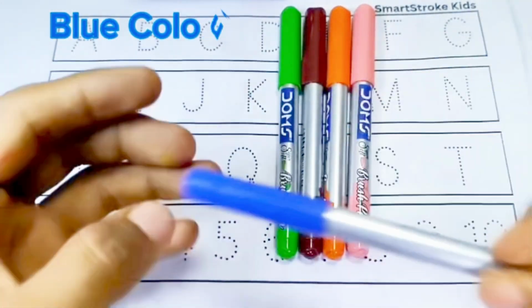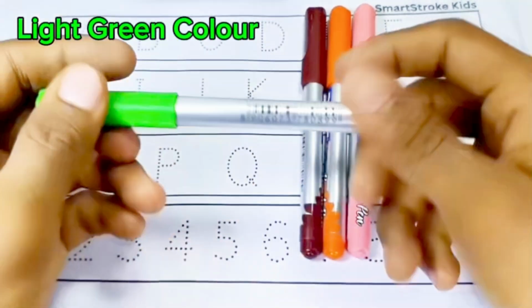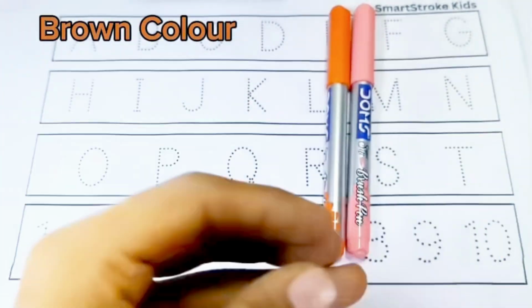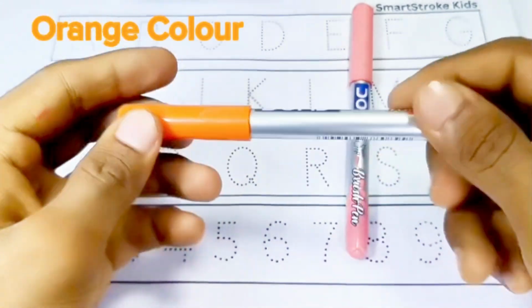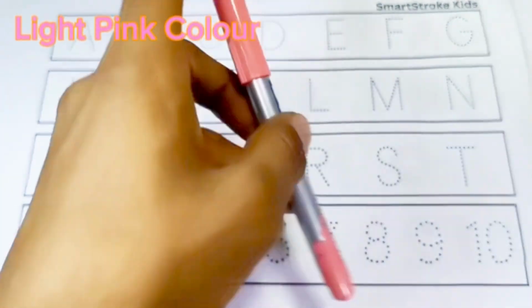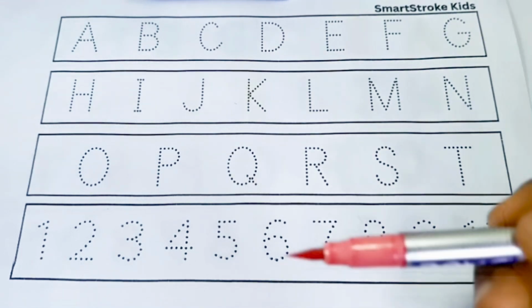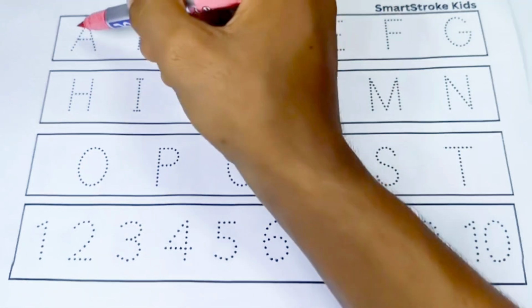blue color, light green color, brown color, orange color, and light pink color. Kids, now you draw A and use light pink color.